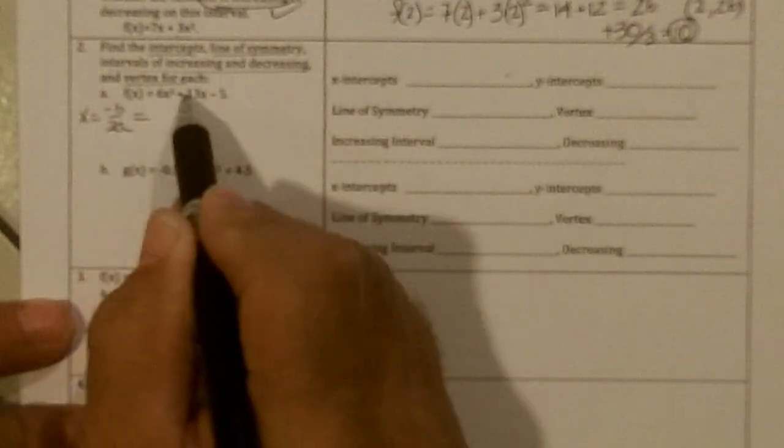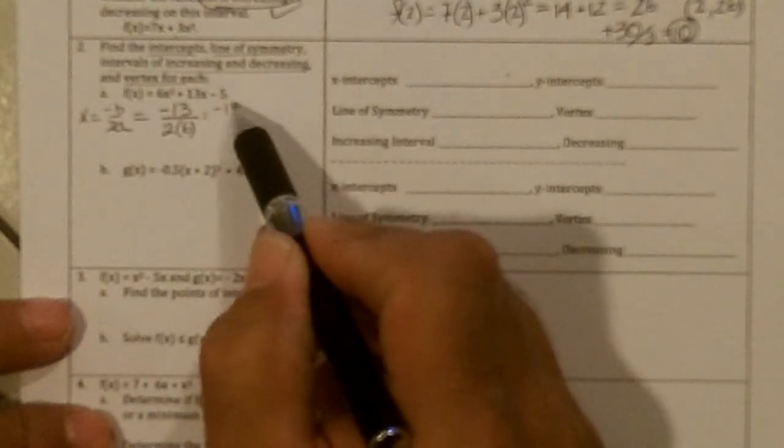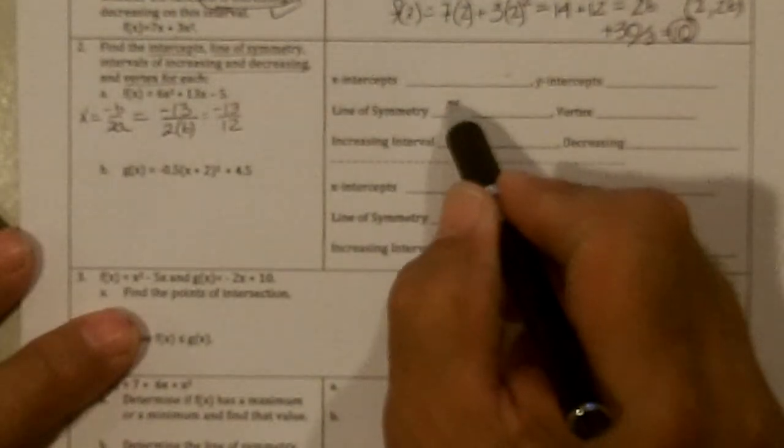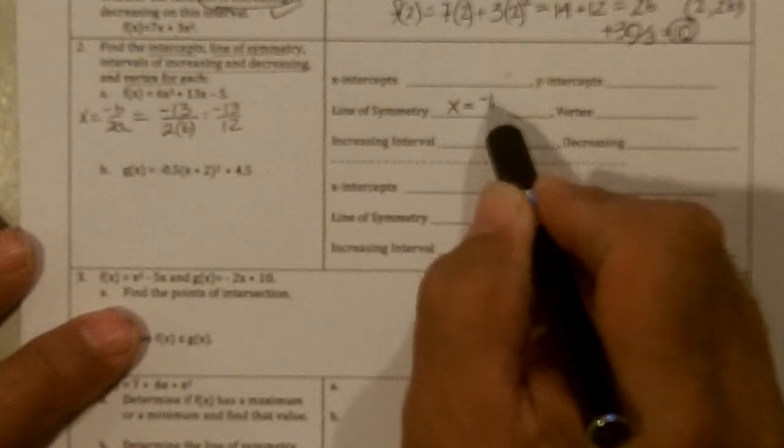Well, the line of symmetry we've been doing over and over, and that's x equals negative b over 2a, which would be the opposite of 13, negative 13, over 2 times a, which is 6. So we get negative 13 twelfths. So the line of symmetry is an equation, so you better write it as an equation. It's a line. X equals negative 13 twelfths. And that tells us also, since the vertex lies on the line of symmetry, that the x-coordinate of the vertex is negative 13 twelfths. And now to find the y-coordinate, we'll put negative 13 twelfths into the equation.